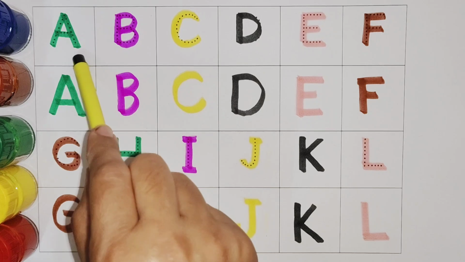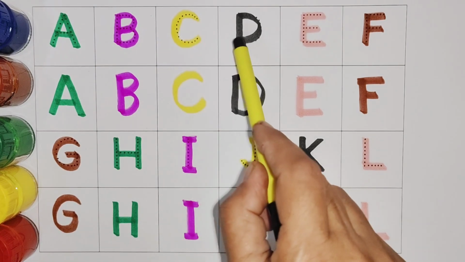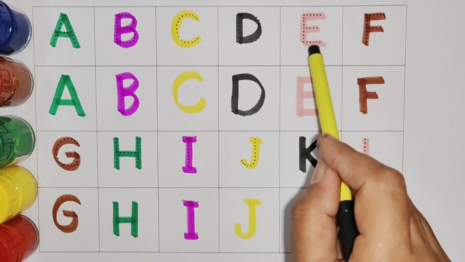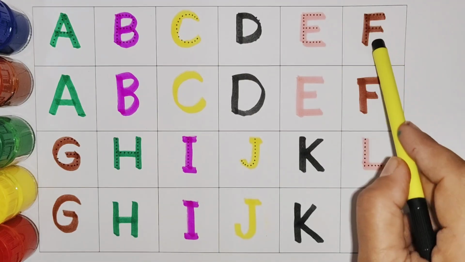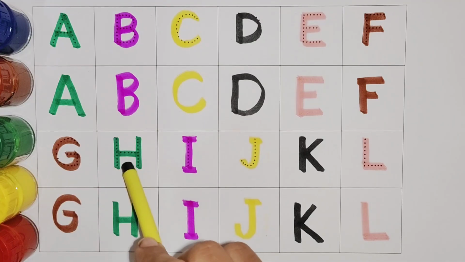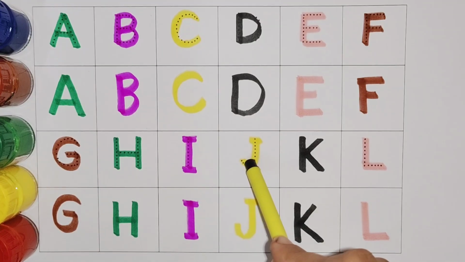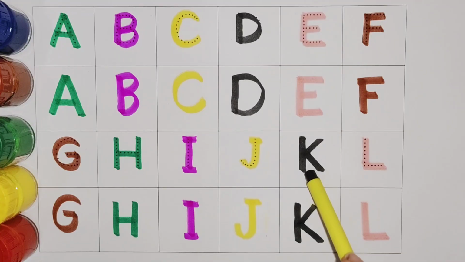A for apple. B for bat. C for cat. D for dog. E for elephant. F for fish. G for grapes. H for hen. I for ice cream. J for jug. K for kite. L for lion.